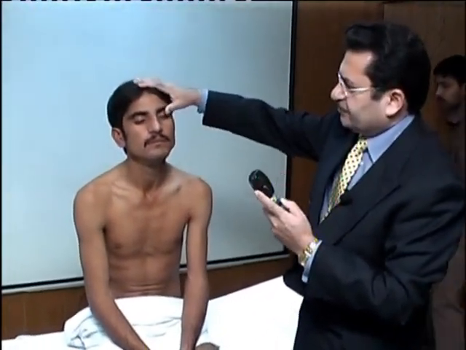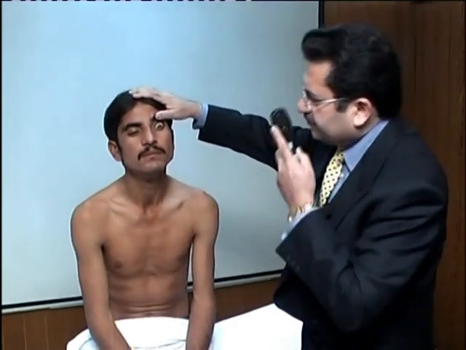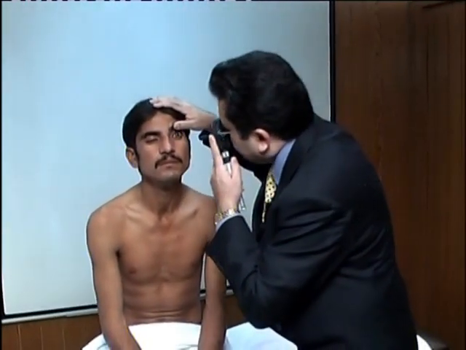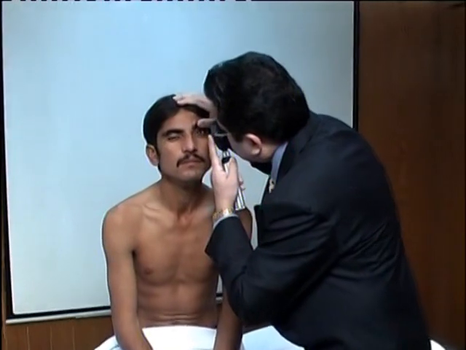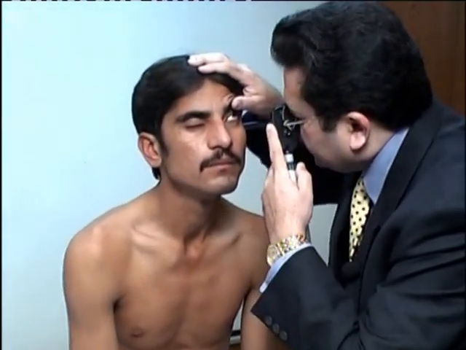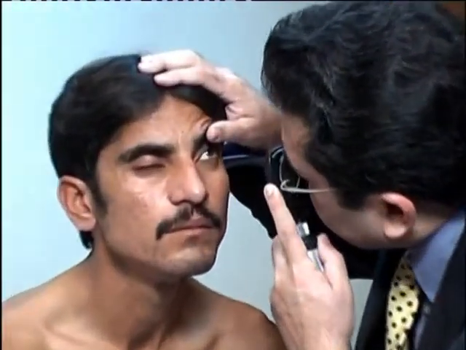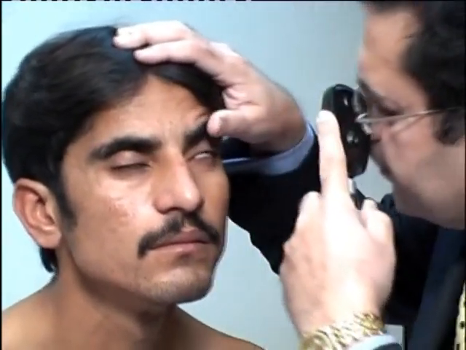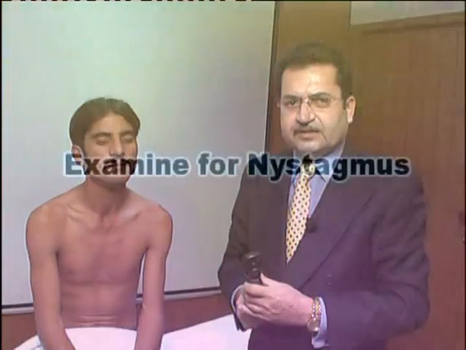Similarly, if you want to examine the patient's left eye, the ophthalmoscope should be in your left hand. You should place your right hand on the patient's left eye and do the same procedure and go through all the quadrants: upper and outer, lower and outer, lower and inner, and upper and inner. Make sure you comment on the disc and all the blood vessels which you see in the retina.